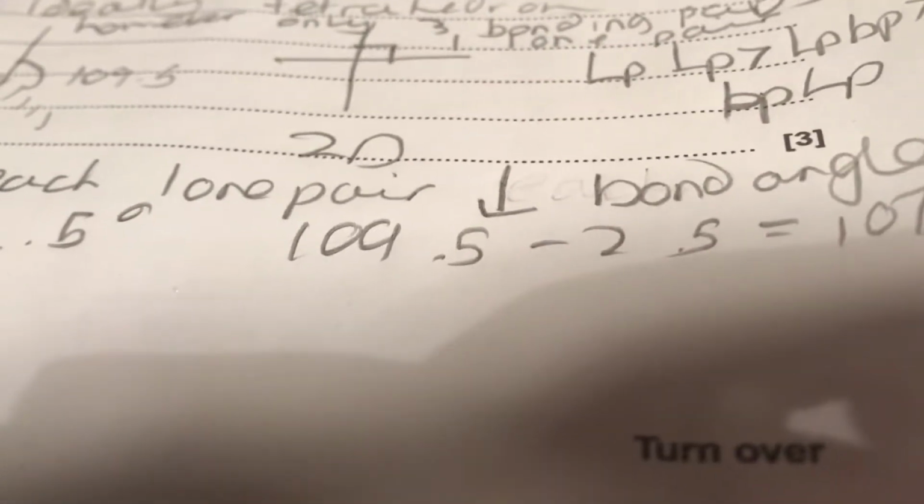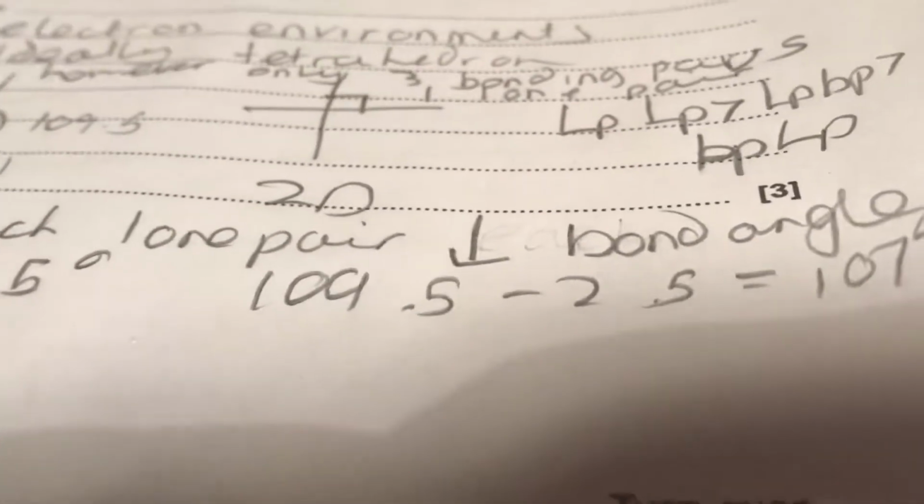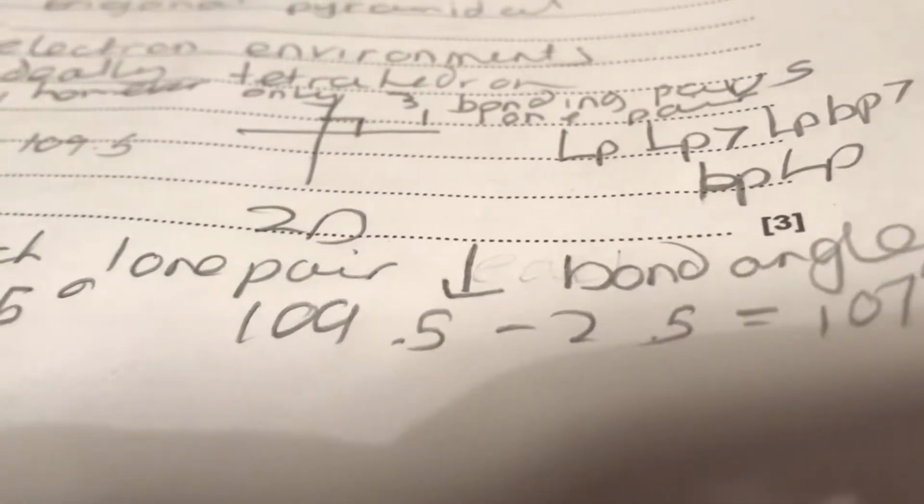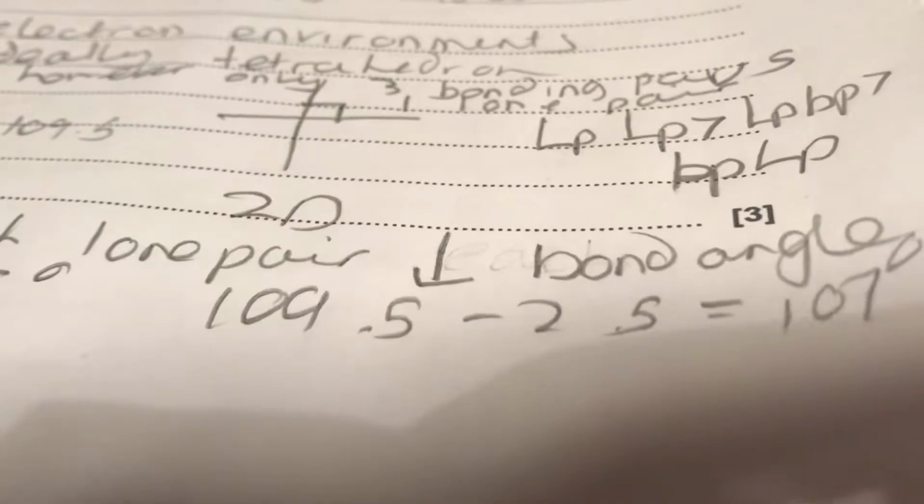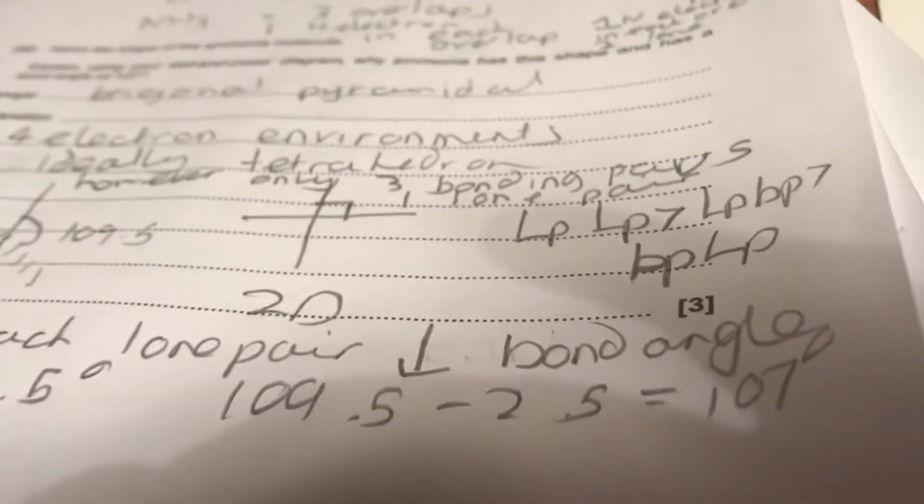And each lone pair reduces the bond angle by 2.5 degrees. So because there are 4 electron environments, there is an ideal angle of 109.5, but because there is 1 lone pair, that reduces the angle by 2.5. 109.5 minus 2.5 is 107 degrees, and hence why the bond angle is 107 degrees.